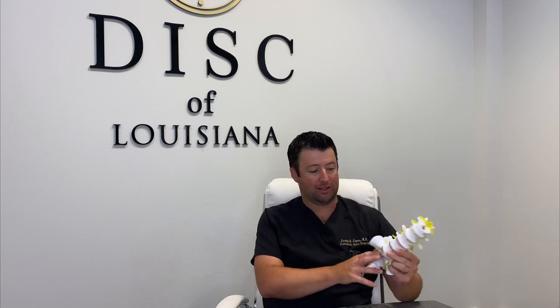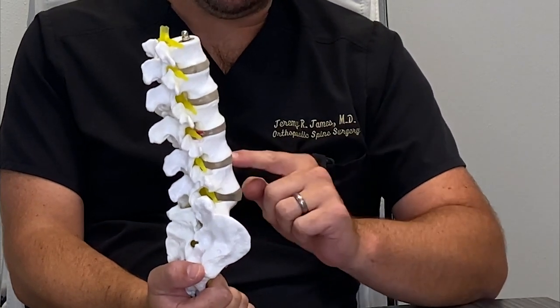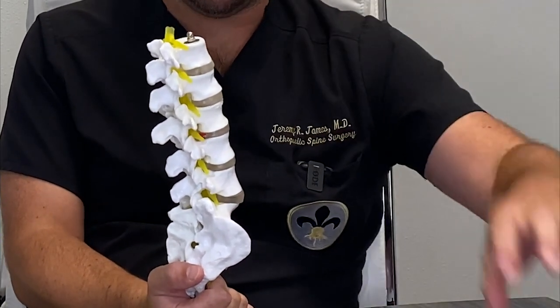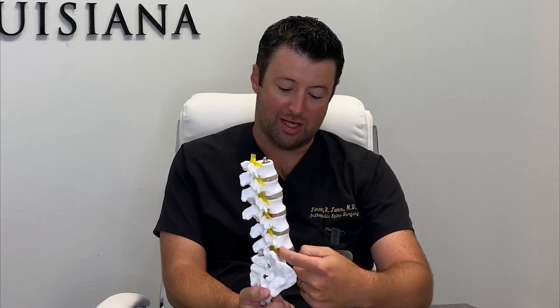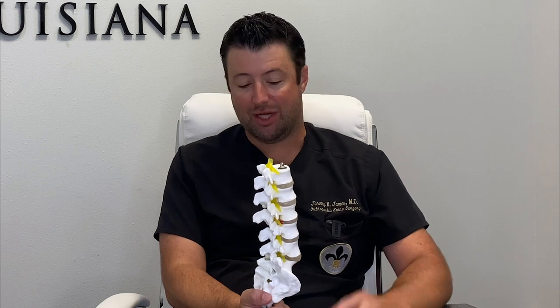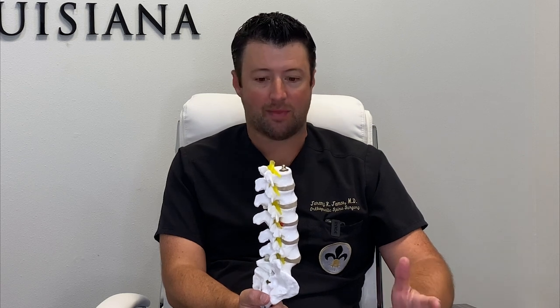When you look at the spine from the side, you can see bone, disc, bone, disc. These are the discs that, as they collapse down, bulge out. They bulge out the front, and they also bulge out in the back. When they bulge out towards the back, that's where our nerve roots are. And so that can cause nerve root compression, spinal cord compression. It can lead to arm or leg pain.